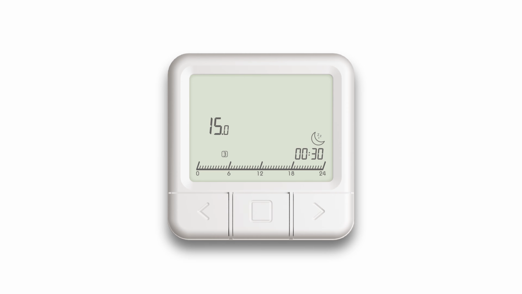In our case, the default setting is the eco temperature of 15 degrees Celsius. We want to keep the eco temperature active until 6 a.m., so we continue clicking the right button until we reach that time. As we scroll, the eco temperature is applied to each selected time slot.